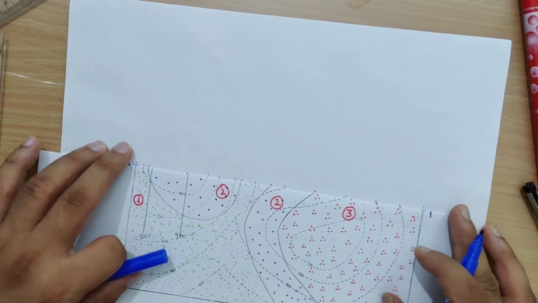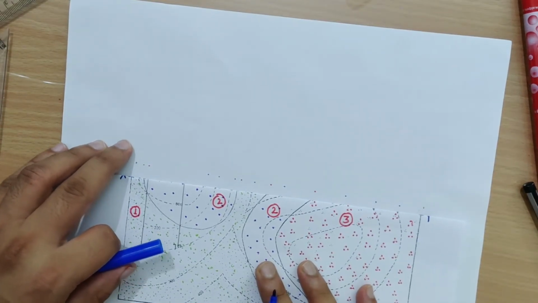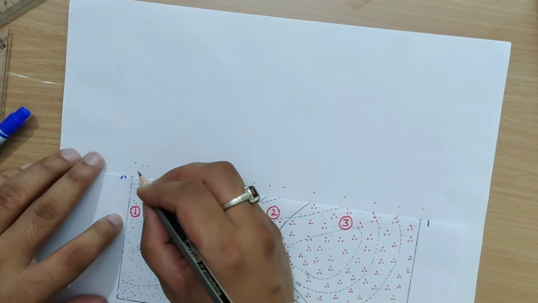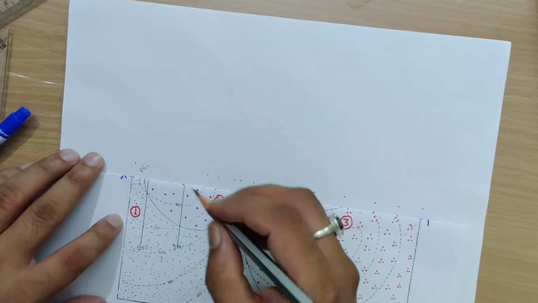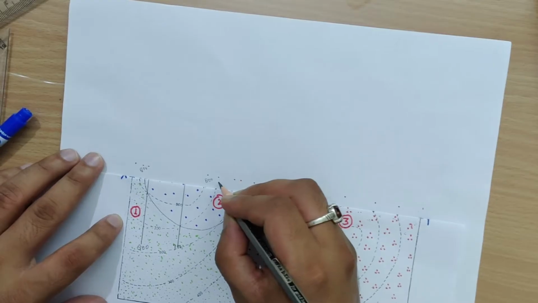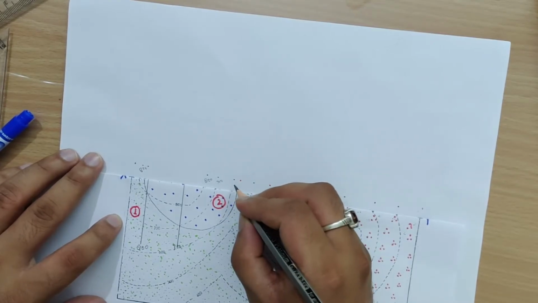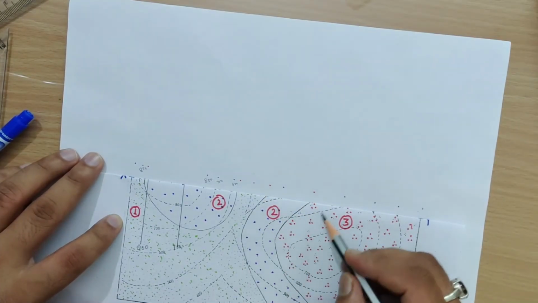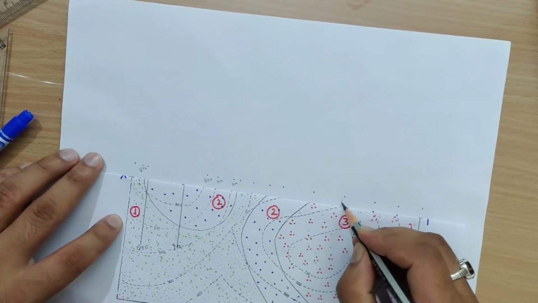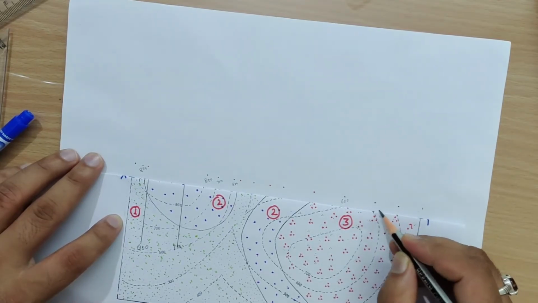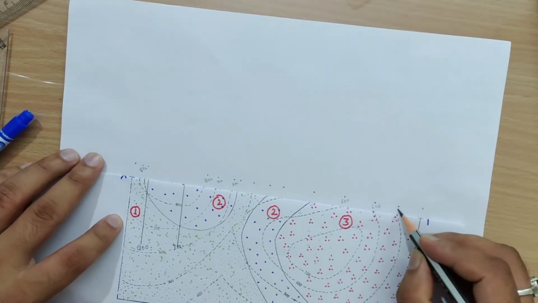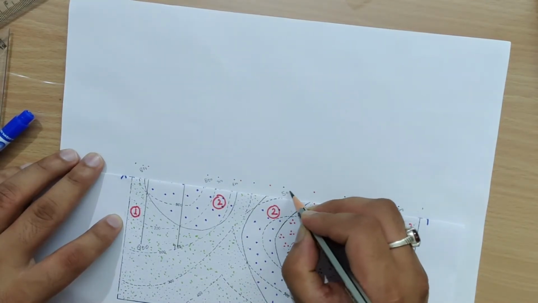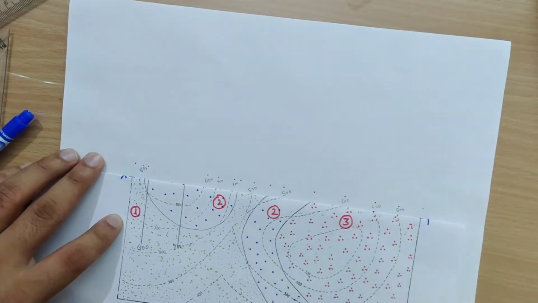Now we need to write down the values of contour lines so that we do not forget while drawing the profile and cross section. So this was 800, this is again 800, this is 700, this is 600, this is back again 600, and this is 600, this is 500, so this would be 500, and this again is 500.